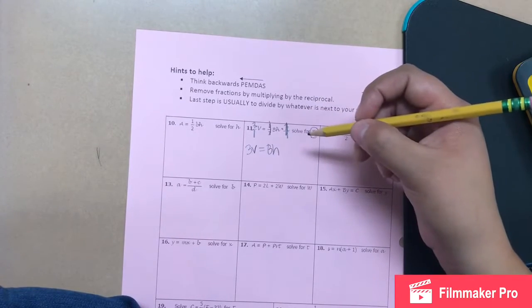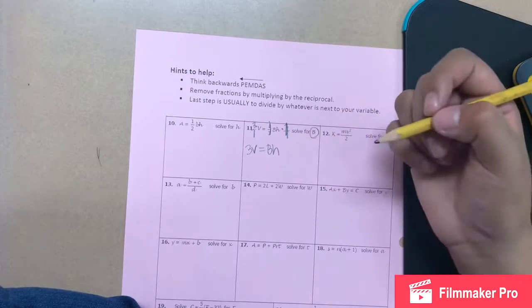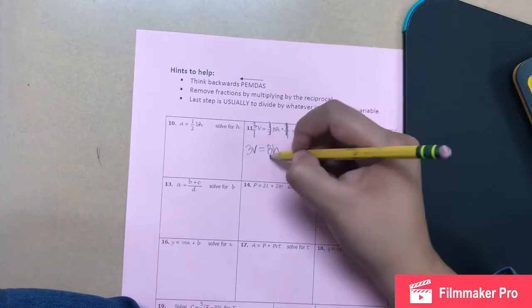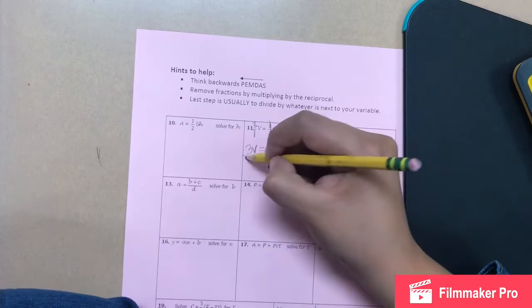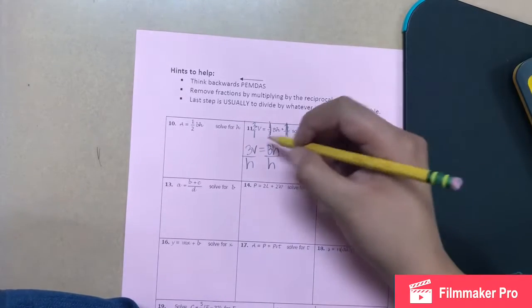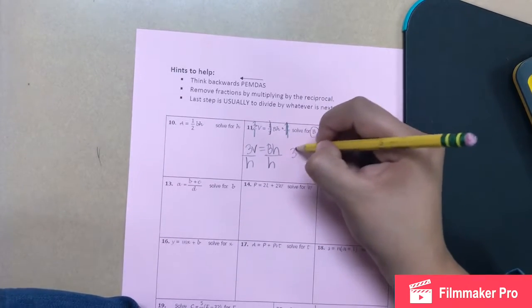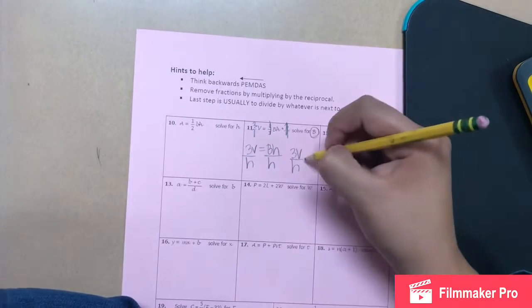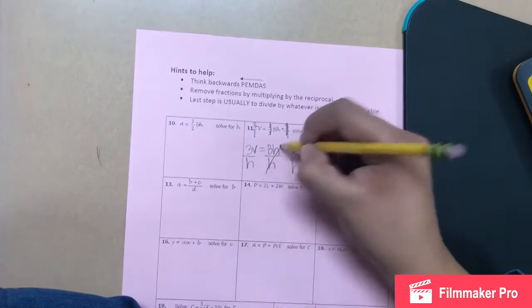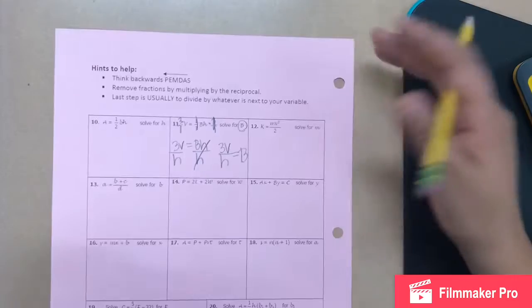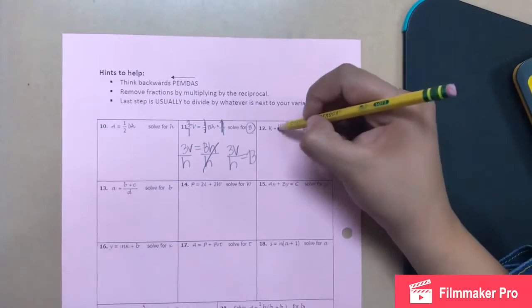Now I have b times h, and the inverse of multiplication is division, so I'm going to divide by what I'm trying to move, which is the h. 3V divided by h, I have no idea, so we're going to write 3V divided by h equals b, because the h's cancel. Number 12, they want me to solve for m.